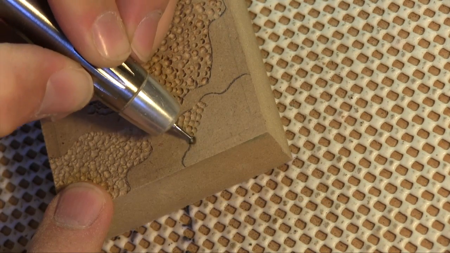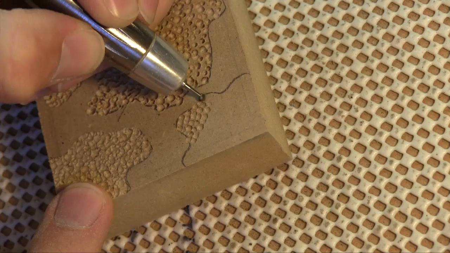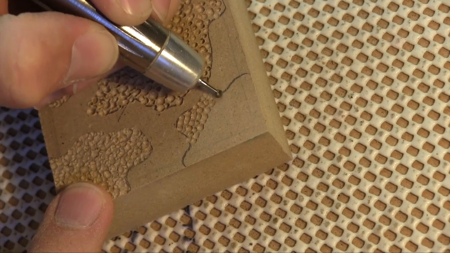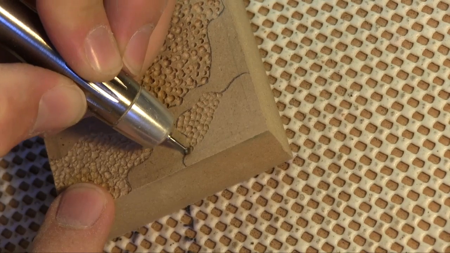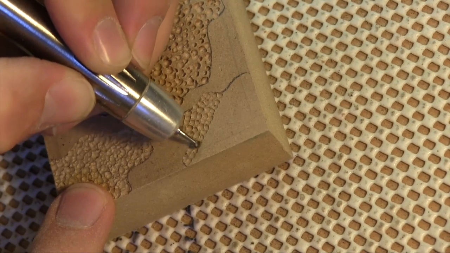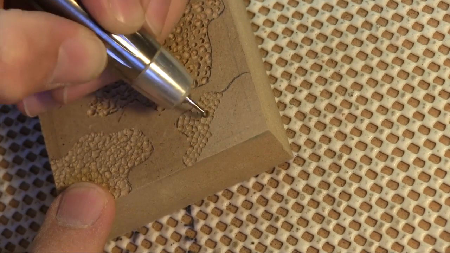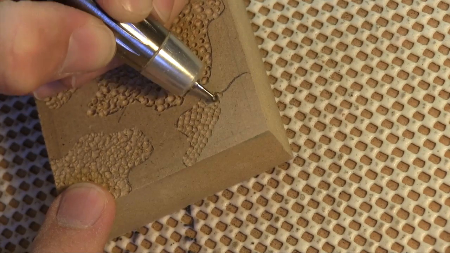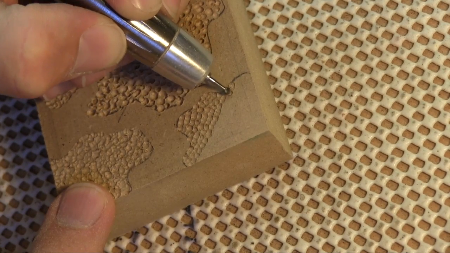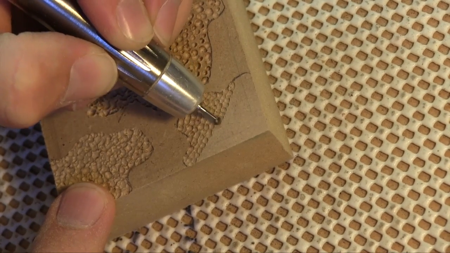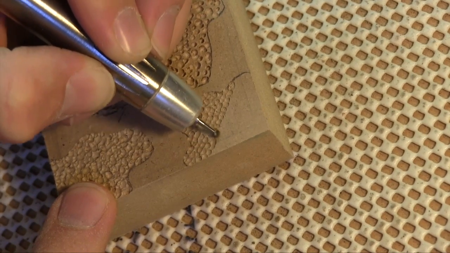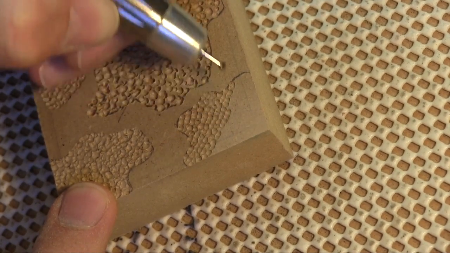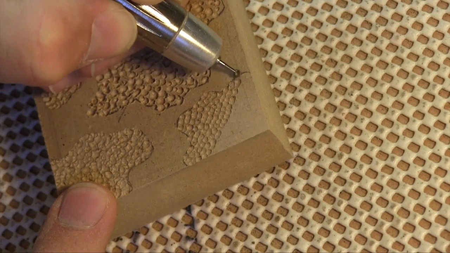In a lot of textures that you see or will see from me, random is really important. But also, to create distinction and difference between the elements of a carving, you can always go with very uniform, very linear, very organized textures to help provide a completely different set of looks to the elements that you're carving.